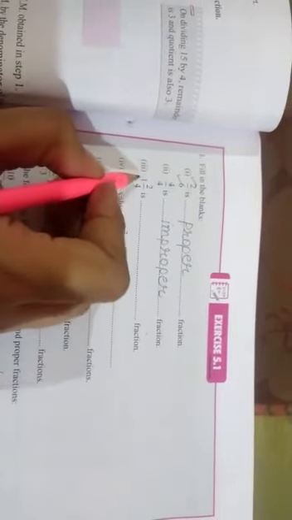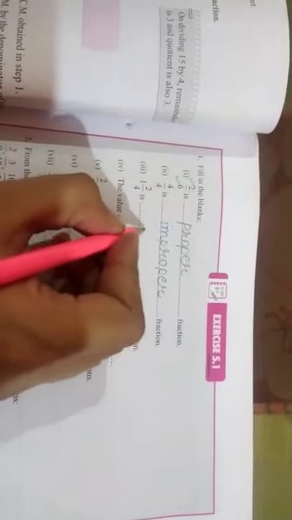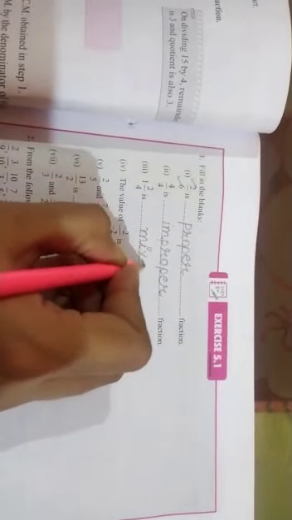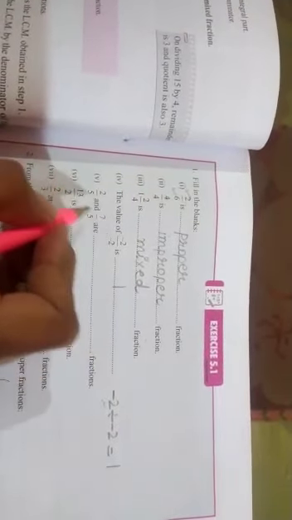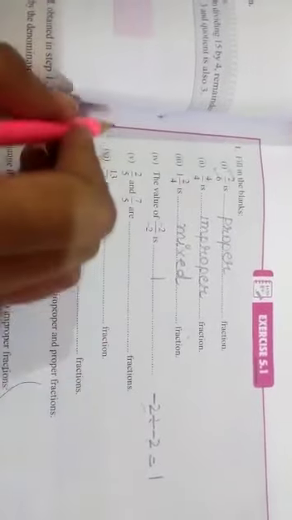Next is in the form of QRD, so you will write it as a mixed fraction. The value of this and this: minus 2 is divided by minus 2. So what will you get? When the same number is divided, the answer will always be 1. Minus cancelled with minus and 2 is cancelled with 2. So the answer will be 1.